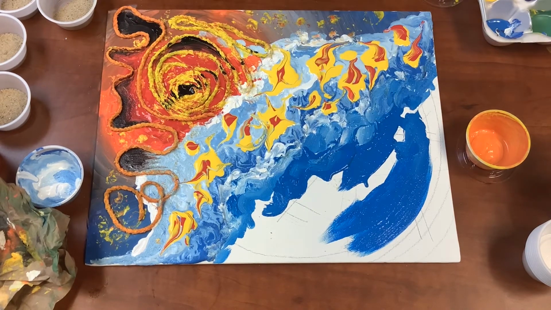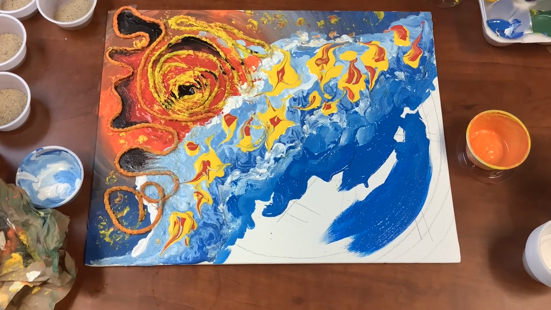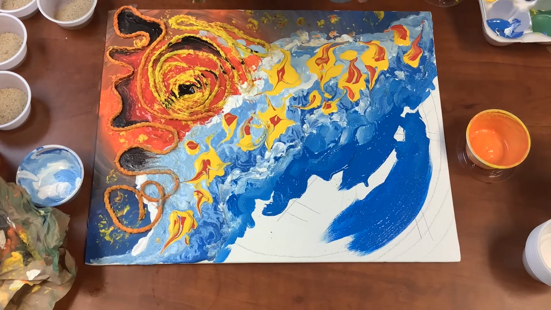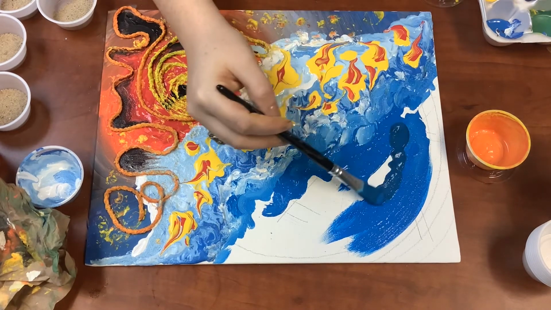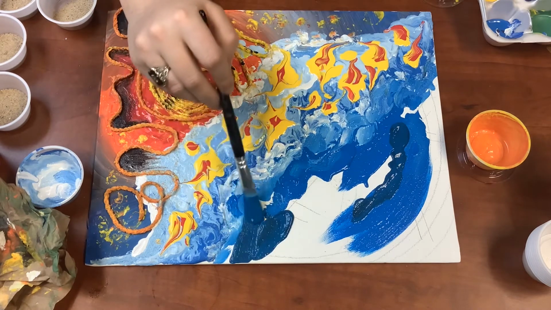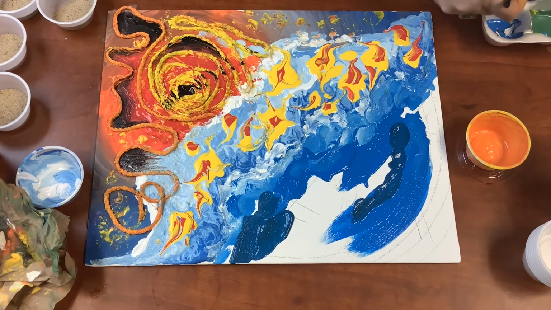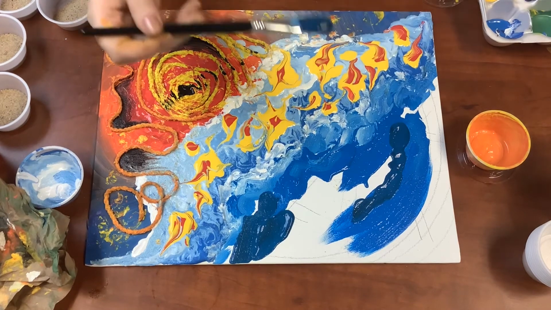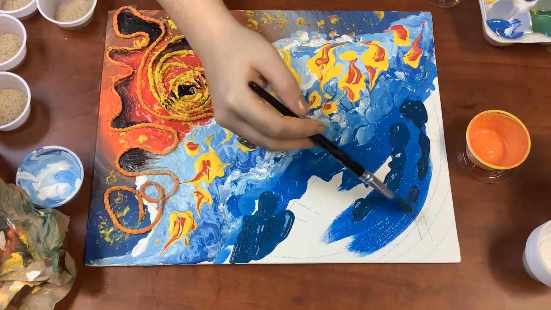Then I really want it to be darker, so I'm going to grab some black and add that to this blue. Add some over here. I want it even darker than that. I want more purple and I want more black. Mix it up so it gets more brackish. There we go.